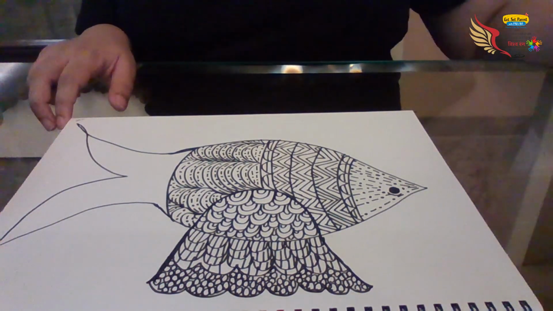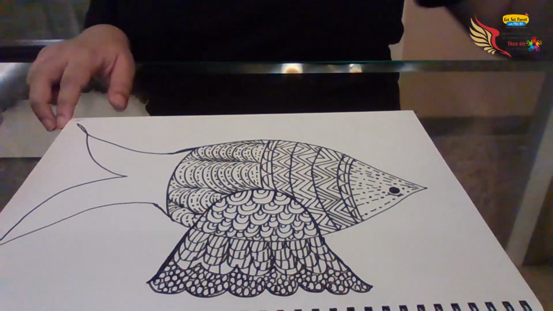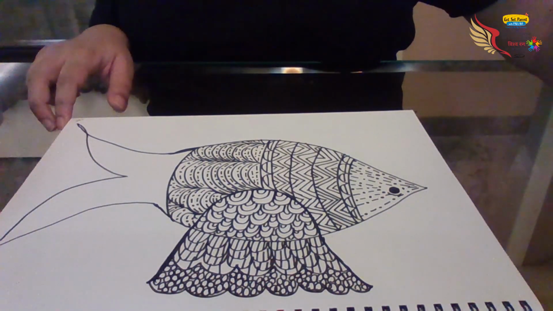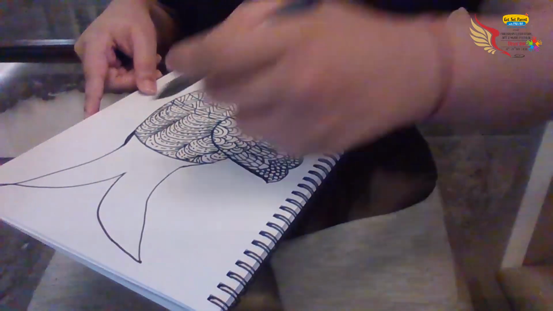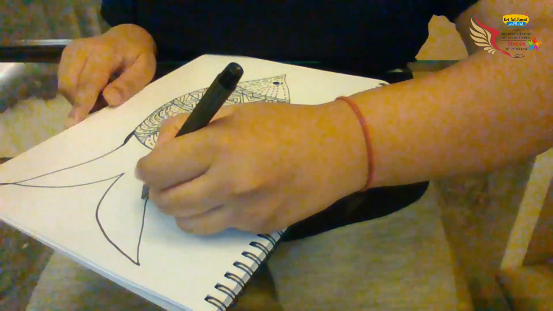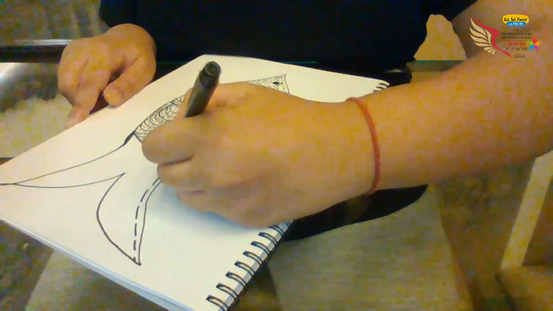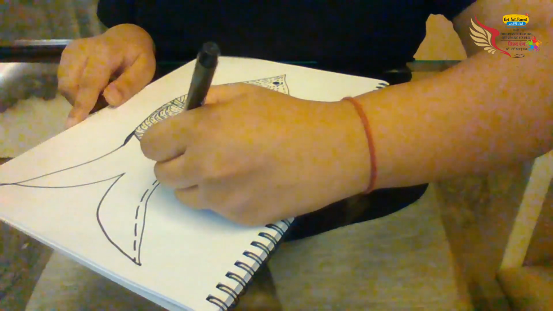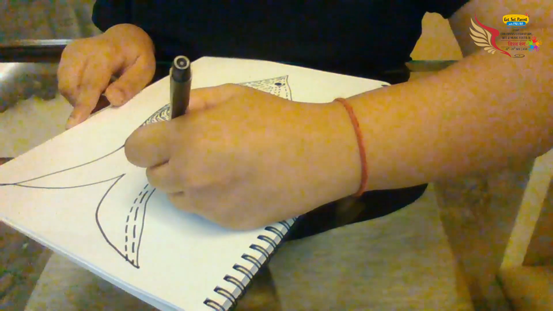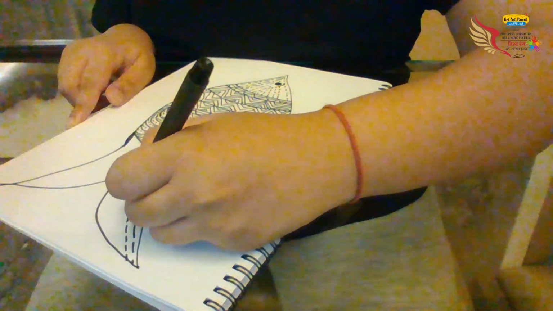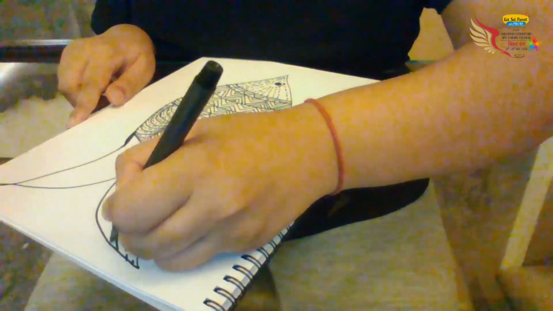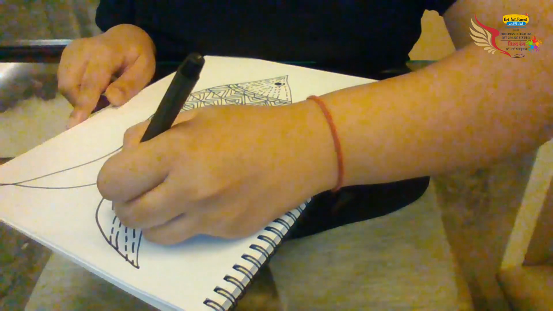And now we move on to the fins of the fish. And let's see what interesting pattern we could do here. So I would like to do lines followed by smaller lines, followed by bigger lines, followed by smaller lines, followed by bigger lines.